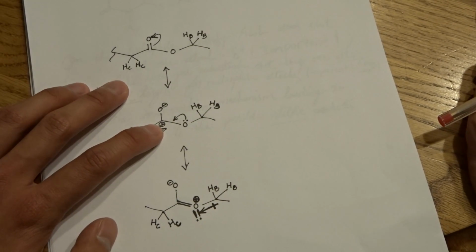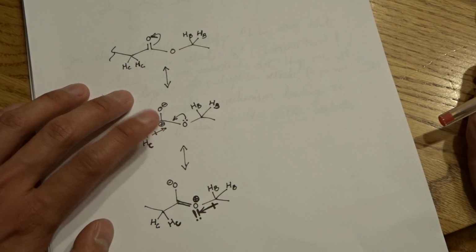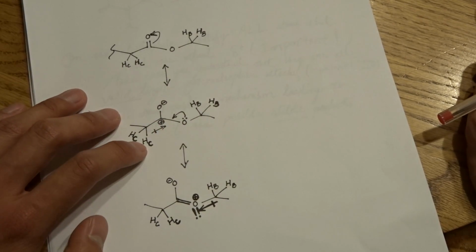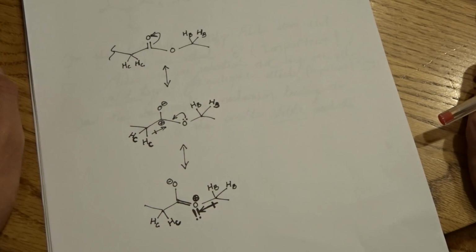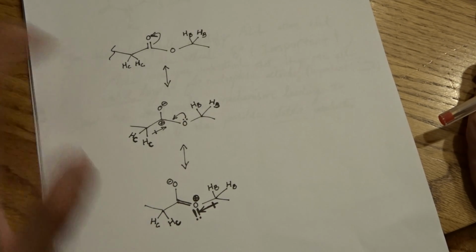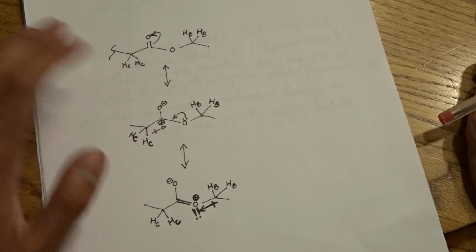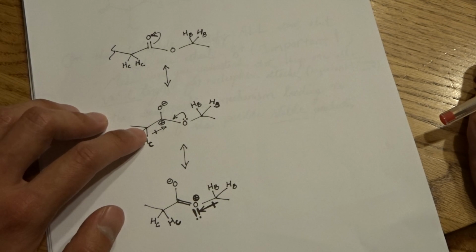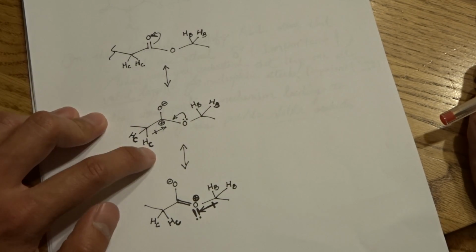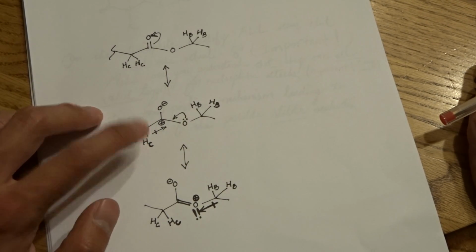Because you have this positive charge on this carbon, it also wants to hog electrons within its neighboring bonds, okay? So which would make HC deshielded.